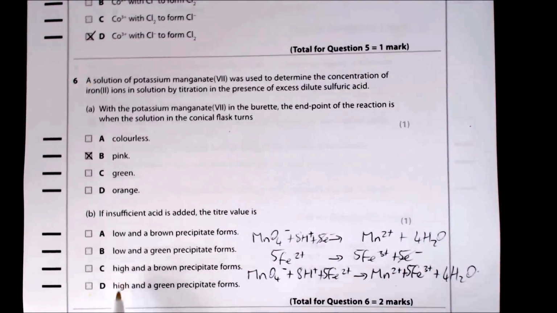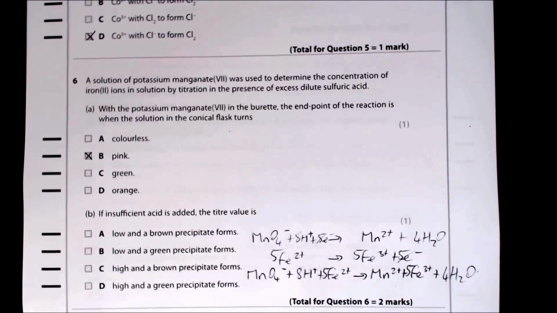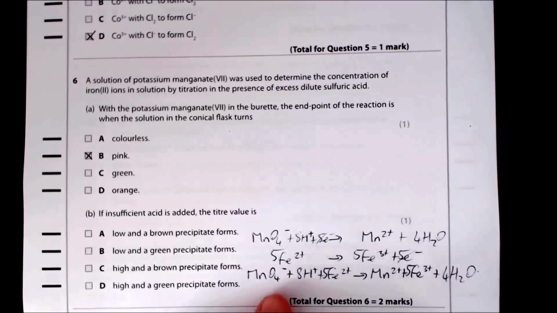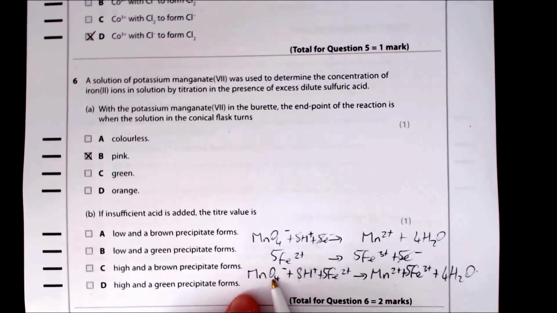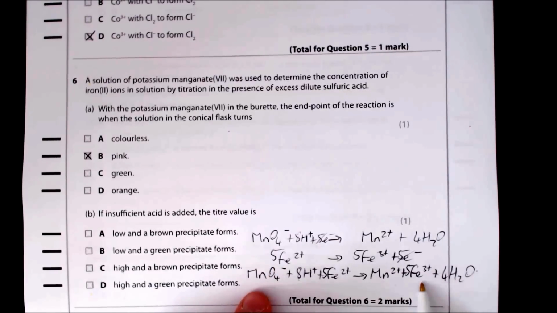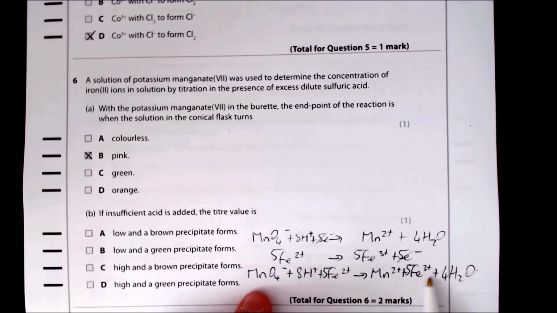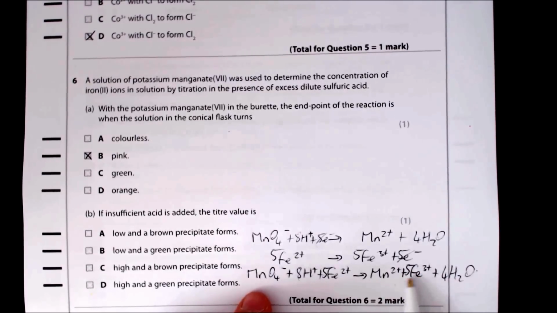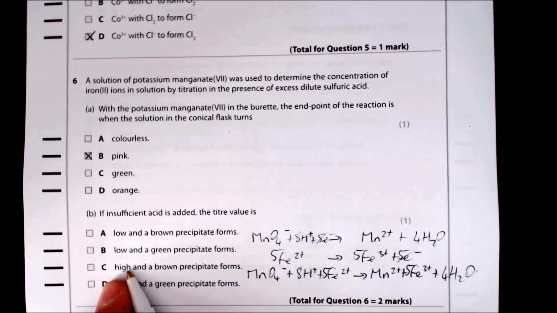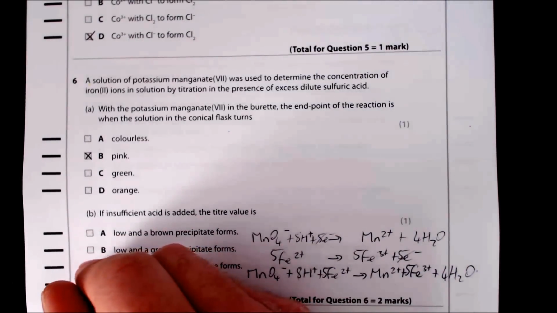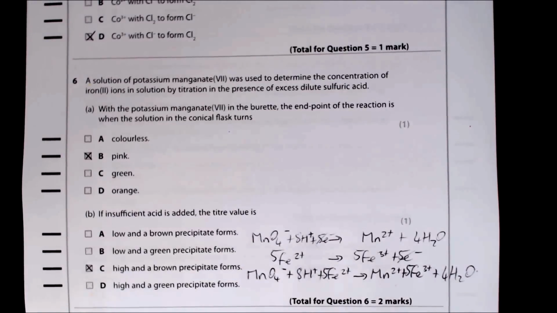So it's either one between these two, and effectively what would happen is our manganate would actually produce oxygen, which would be released. Remember that the H plus is there to react with the oxygen to form water. So if the H plus wasn't there, the oxygen would actually react with the iron, and you'd form this brown precipitate because of the iron oxide that you form, which is effectively rust. So with this one, you'd form a brown precipitate, and it would give the impression that the titer value would be effectively higher, because you have to add more to it because not all of it's being reduced. So this one's going to be C. Okay, it's quite tricky on that.